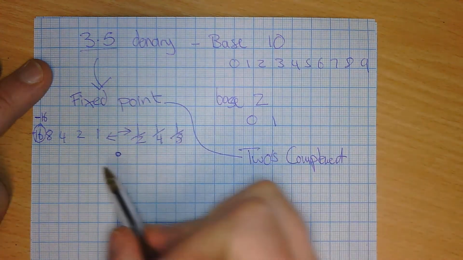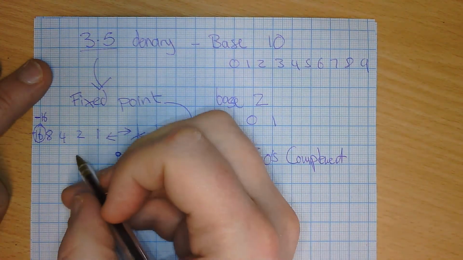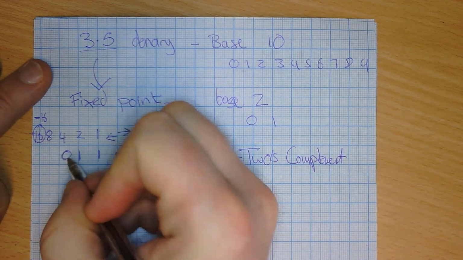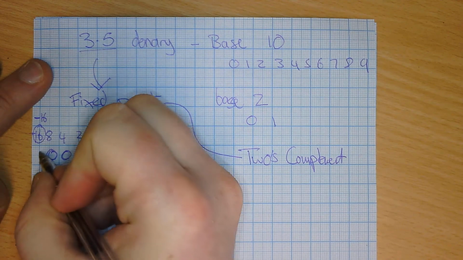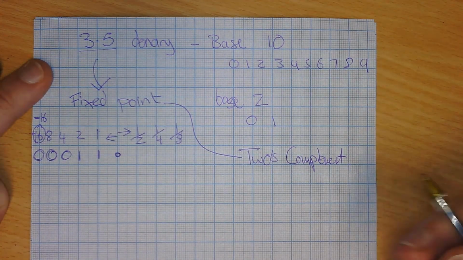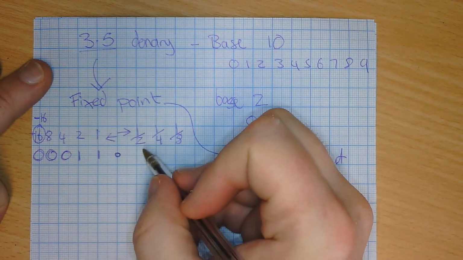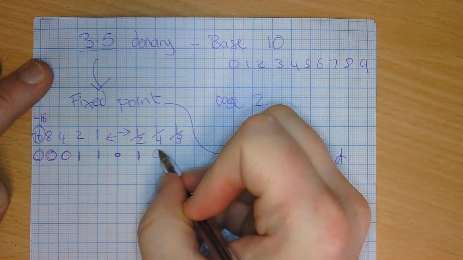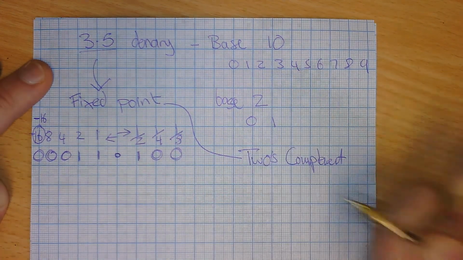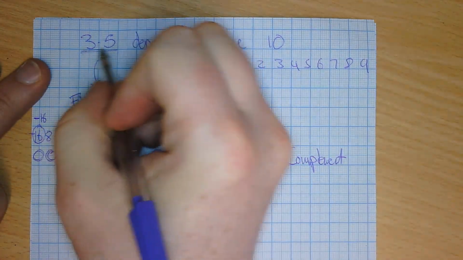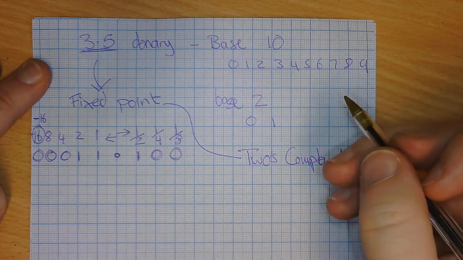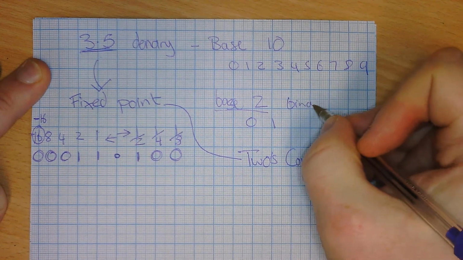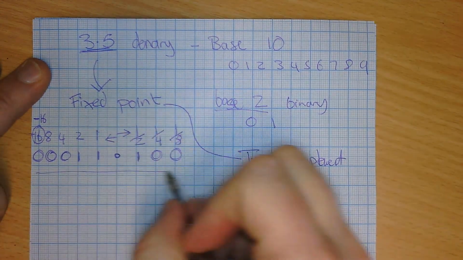Converting 3.5 using fixed point notation is straightforward. I'll have a 2, I'll have a 1. I don't need any of these other values. And what else do I need? A 0.5 is the same as a half, so that's just a 1 for a half, nothing for a quarter, and nothing for an eighth. So 3.5 in fixed point binary can be represented like that.